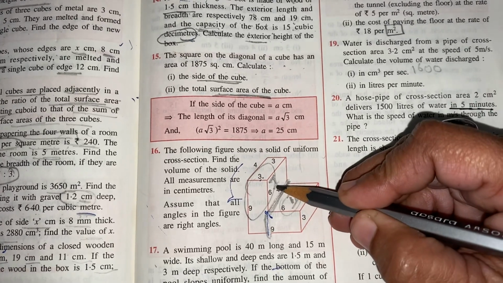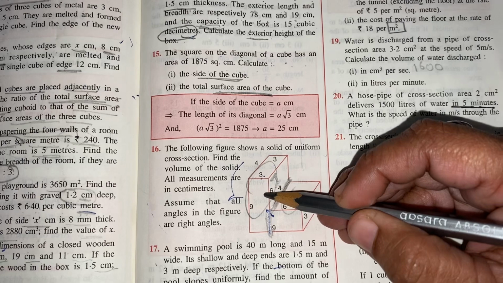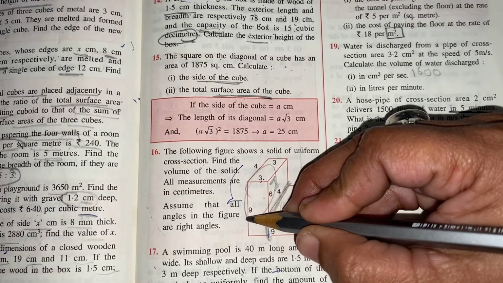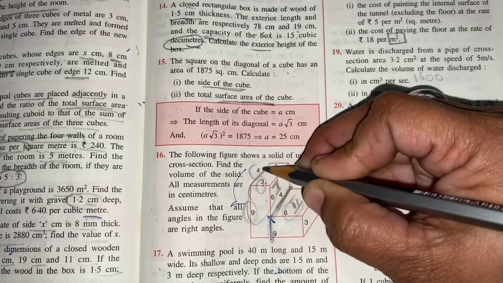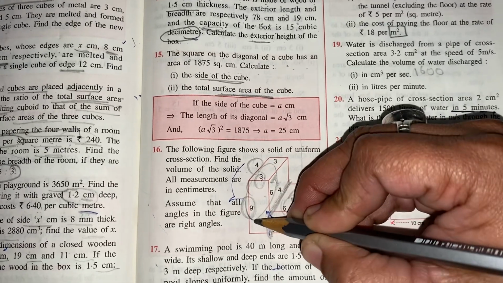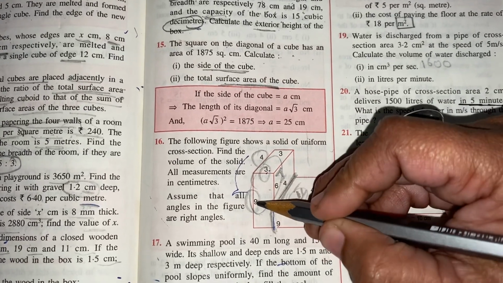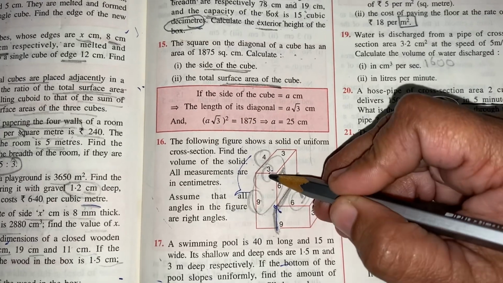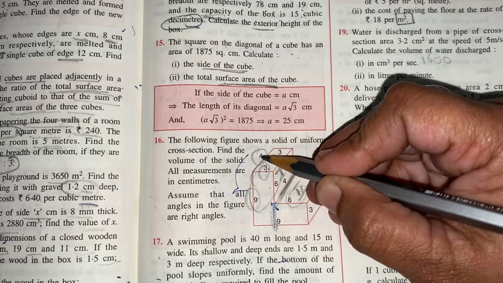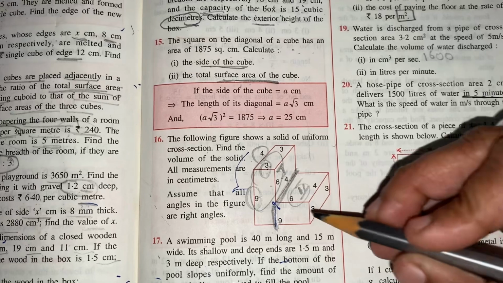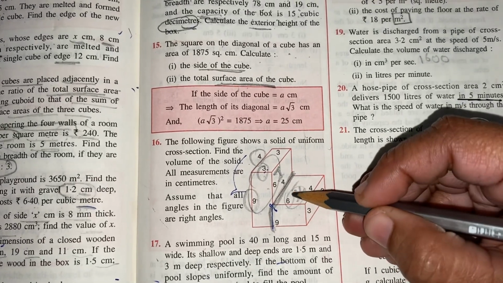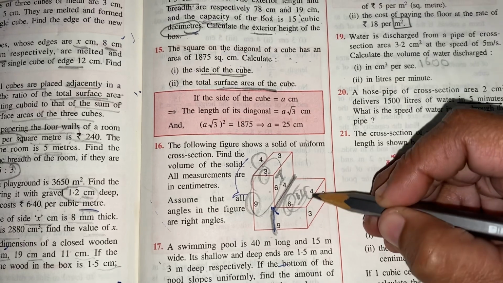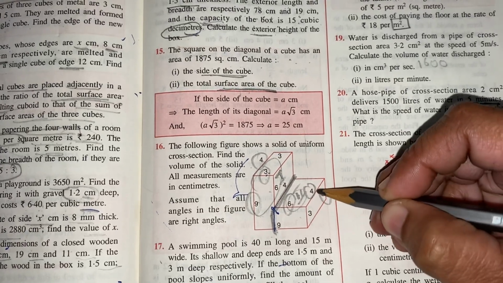For the first cuboid, we are going to take the length 9, breadth 3 and height 4. And for the second cuboid, we are going to take the length 6, breadth 4 and height 3.